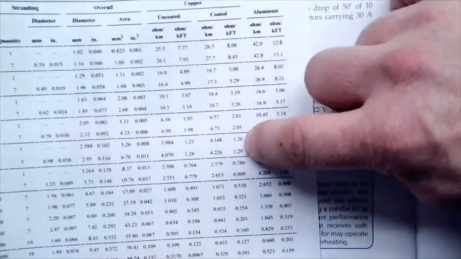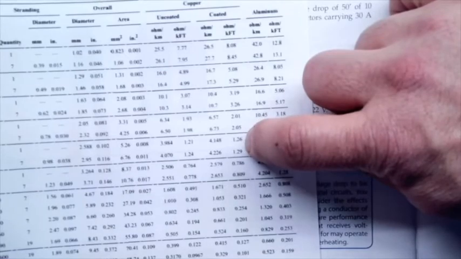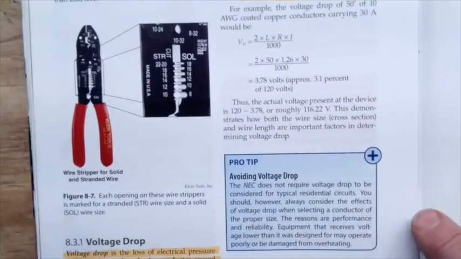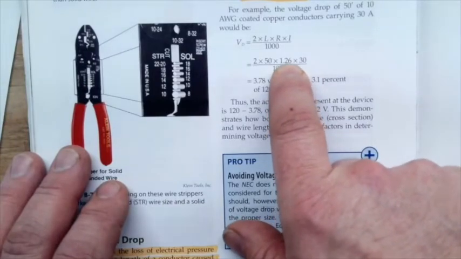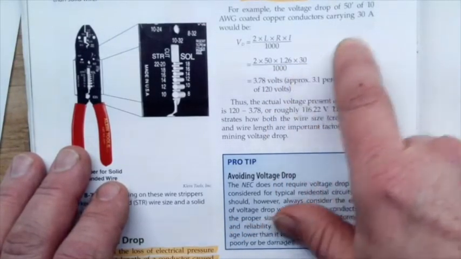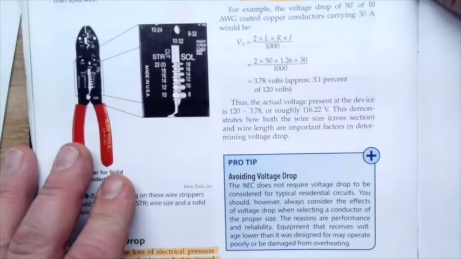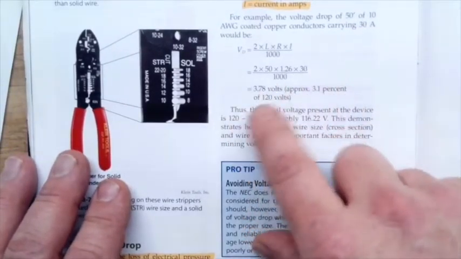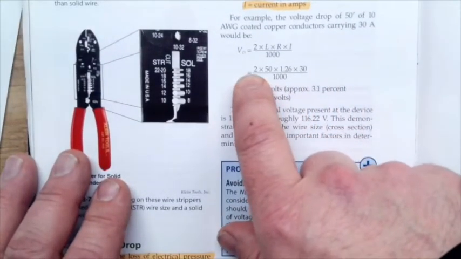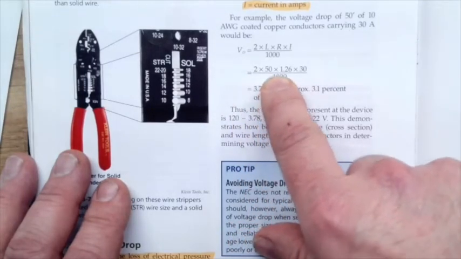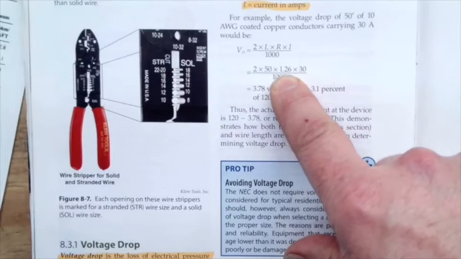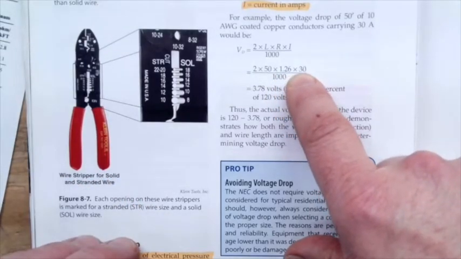In this case, it's solid, 1.26, because right here they have it as 1.26. So they went solid. And then times 30 is the 30 amps. To review that again, we had 2 times the length, which is 50, times 1.26, which we found on the chart, times 30 for amperage.